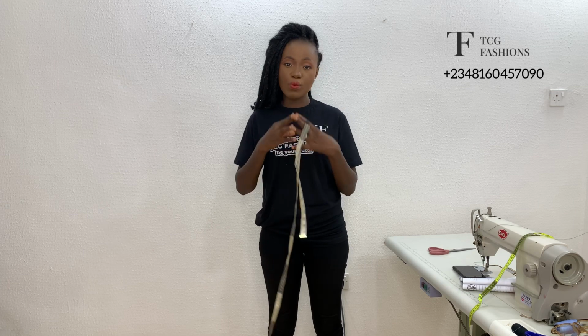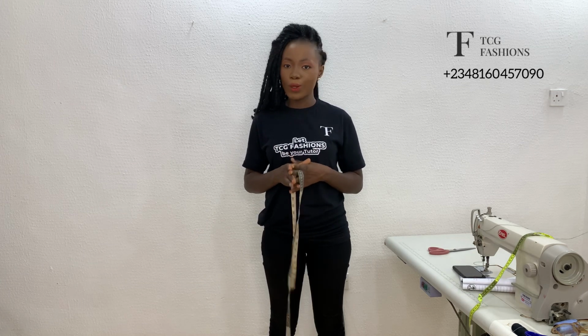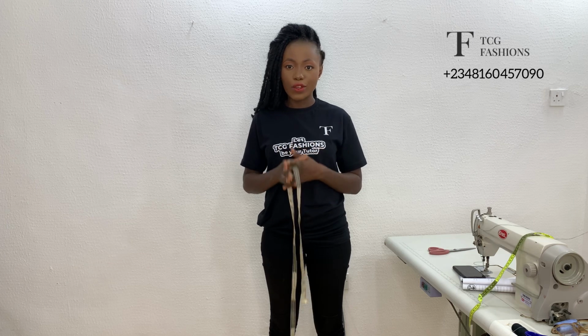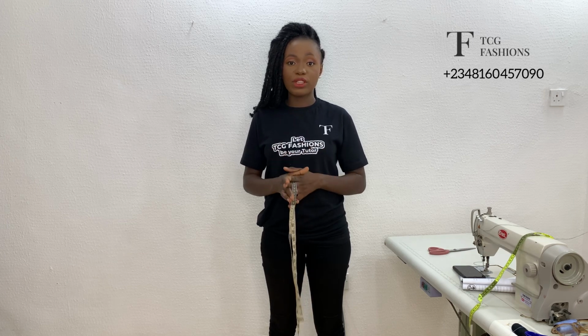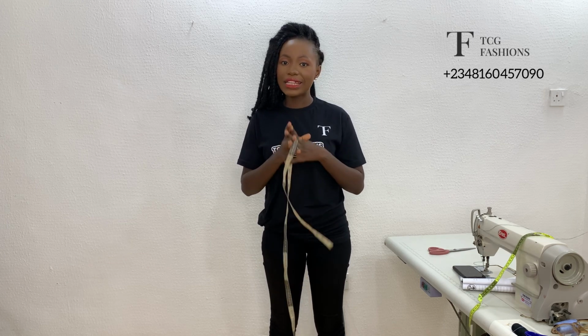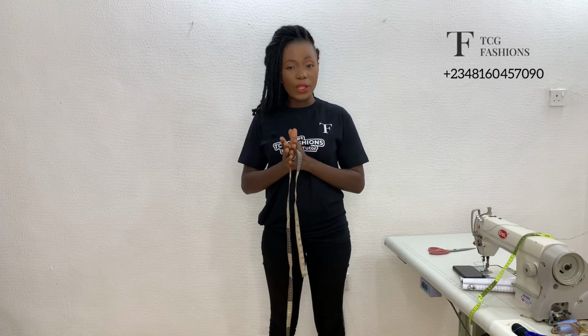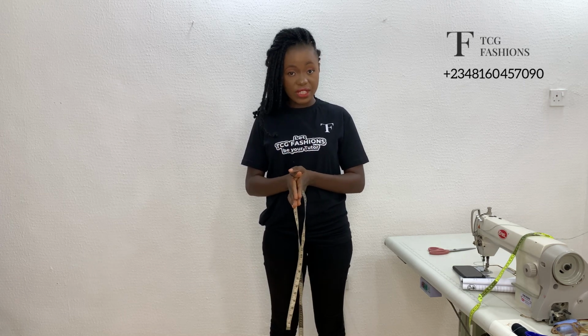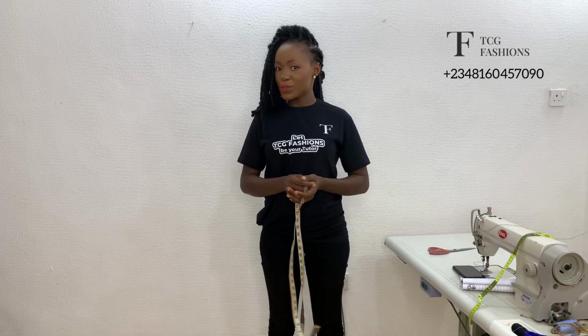So what you can do is to get a model, get somebody that you can practice with. So take the person's measurements and submit to me in class. I will check, because anything you want to construct starts from accurate measurements. If you don't get the measurements correctly, your pattern can never fit. So it's important to learn how to take the measurements first. Okay, so that's that. Don't try to measure yourself.